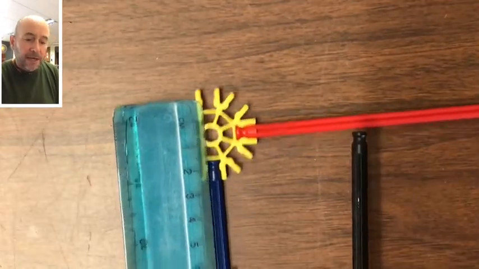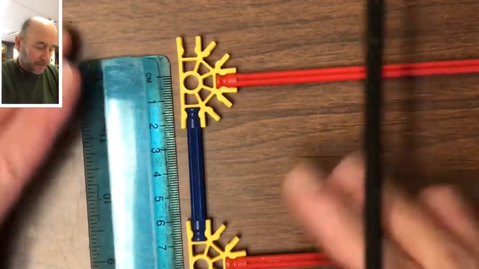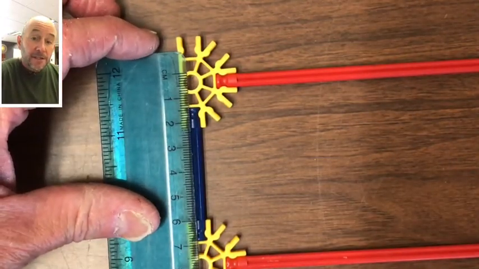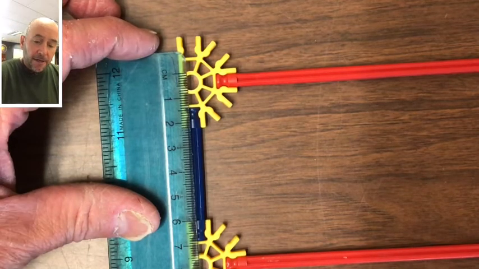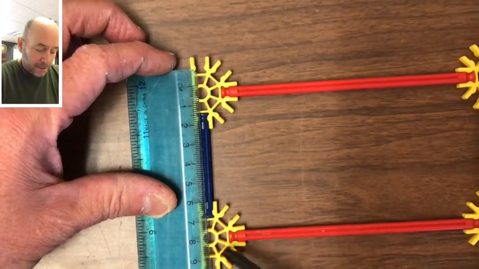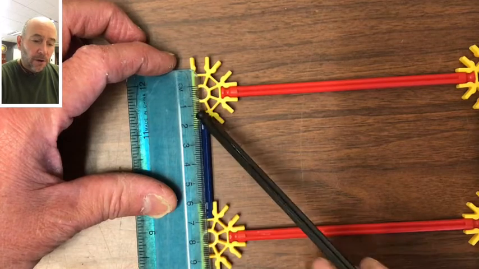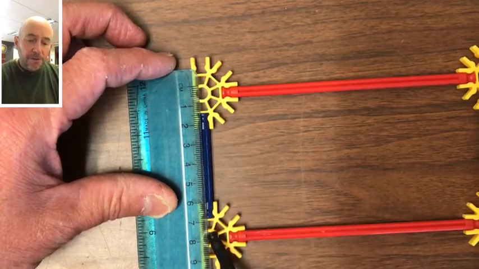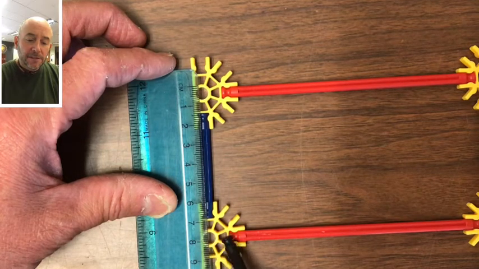And when I bring it down there, you can see where I'm measuring from. I'm measuring from the edge of the circle to the edge of the circle here. So this side, I would call that 8 centimeters.